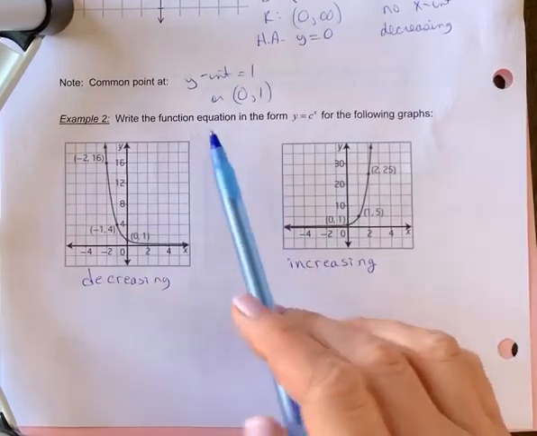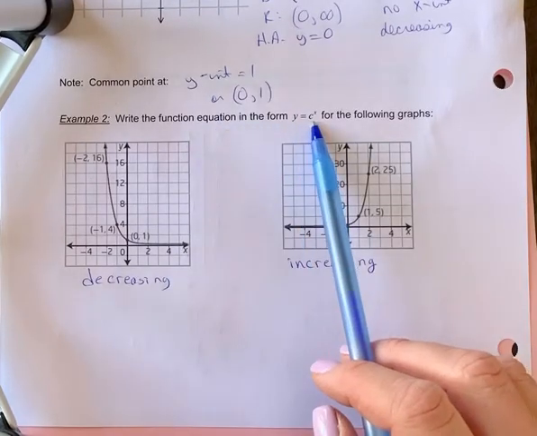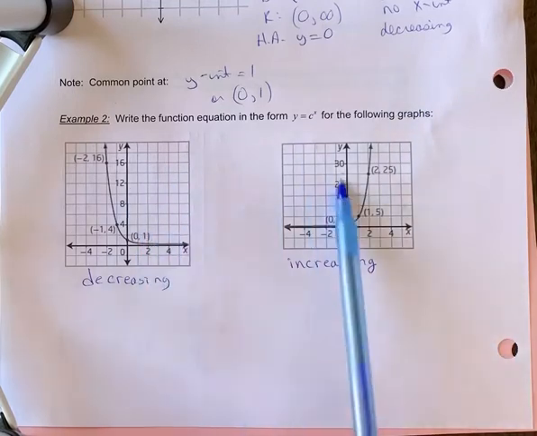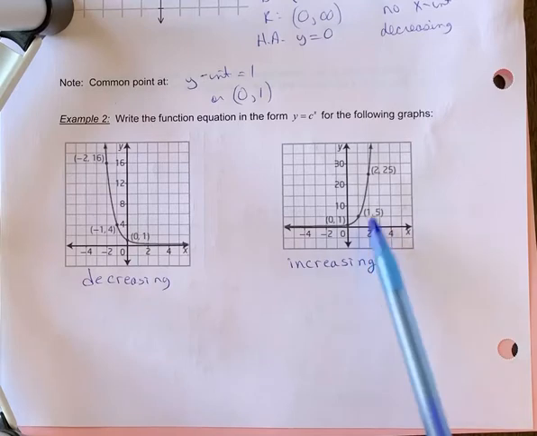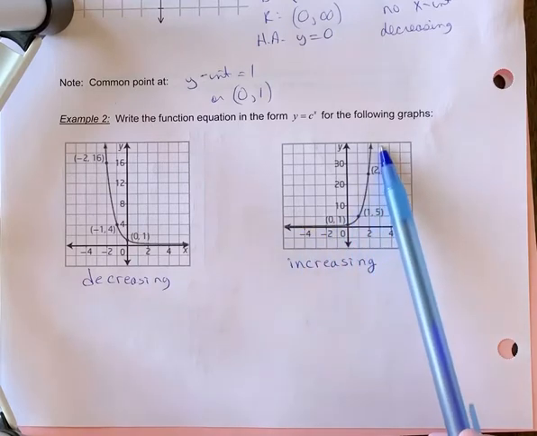Example 2, write the function equation in the form y equals c to the x for the following graphs. So we've got two graphs to look at. I'm going to actually do the increasing one first. It's a little bit easier to look at first. So it's increasing as it goes left to right.